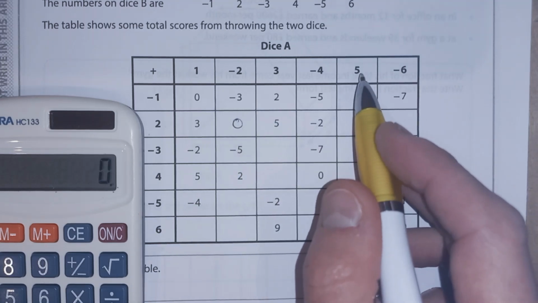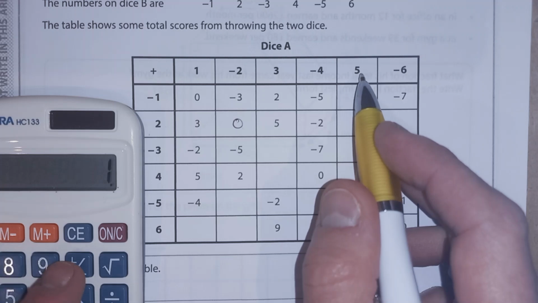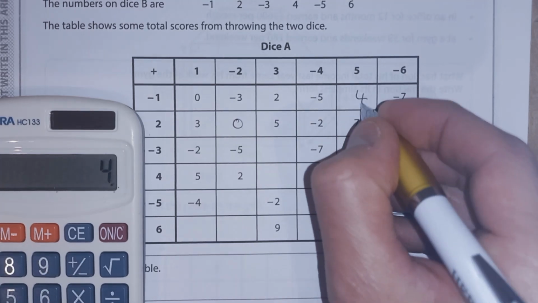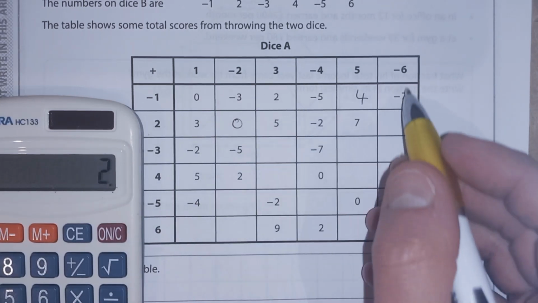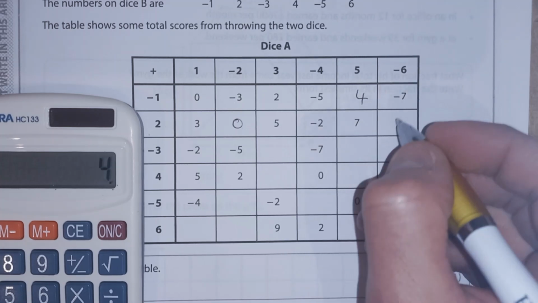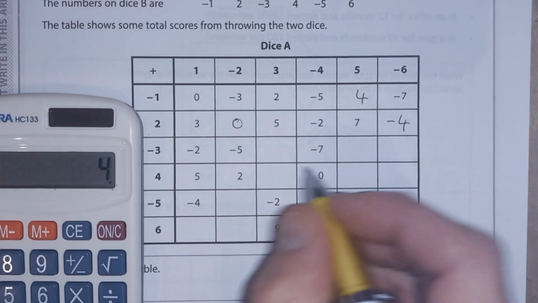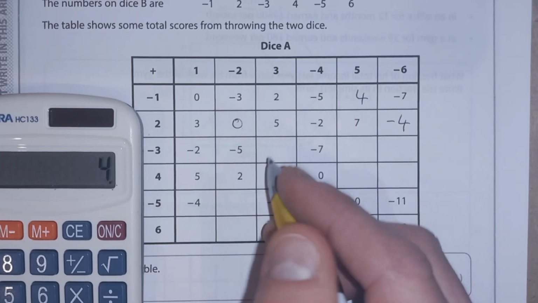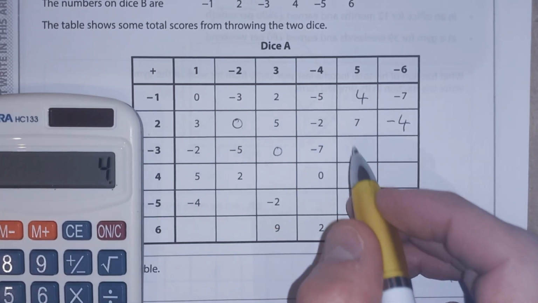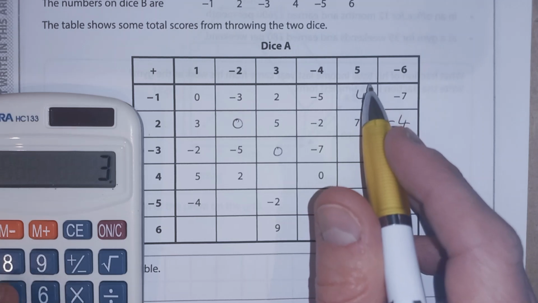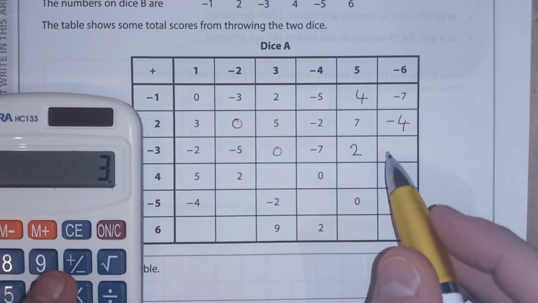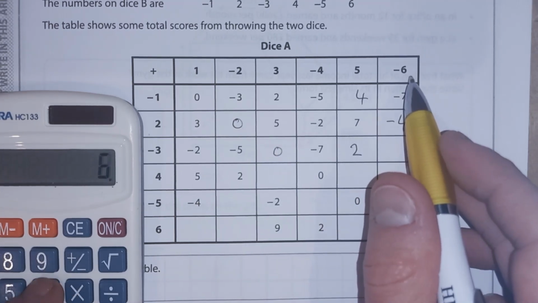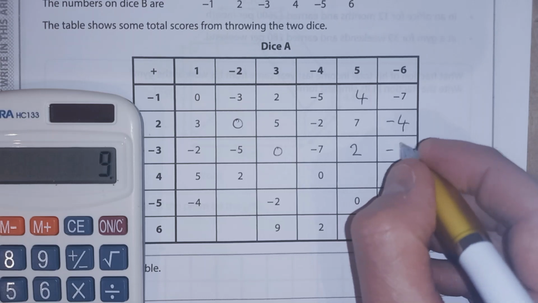Let's do the top row first. So we've got 5 plus minus 1. So we get 4. Go down here, we've done the 0 already. We've got 2 plus minus 6, gives us minus 4. Here we've got minus 3 plus 3, so again they're going to cancel each other out. We've got minus 3 plus 5, gives us 2. Minus 3 plus 6 minus, gives us minus 9.